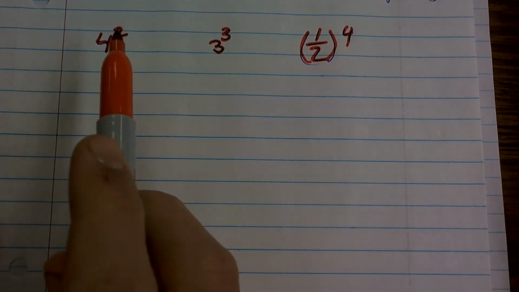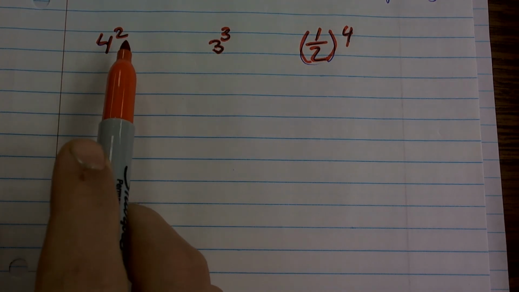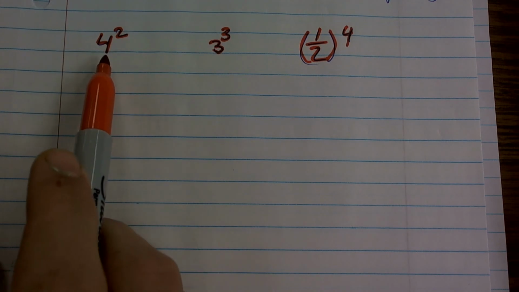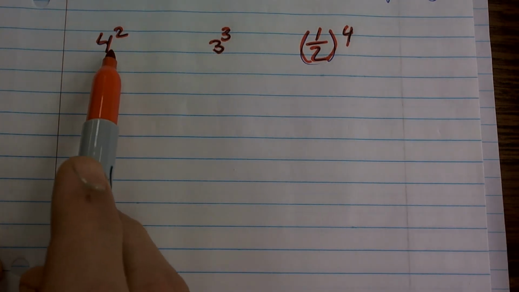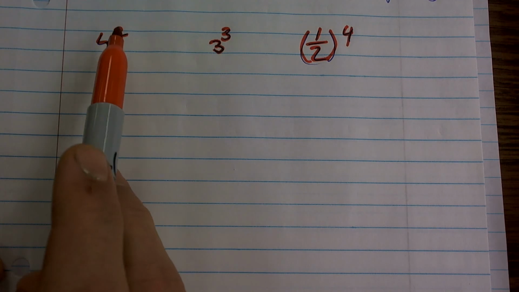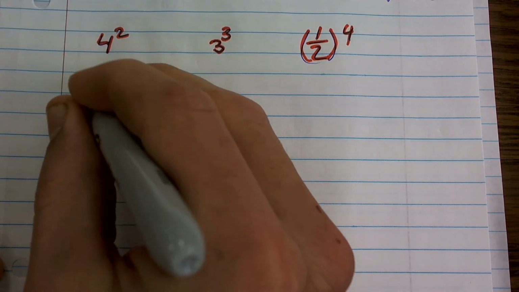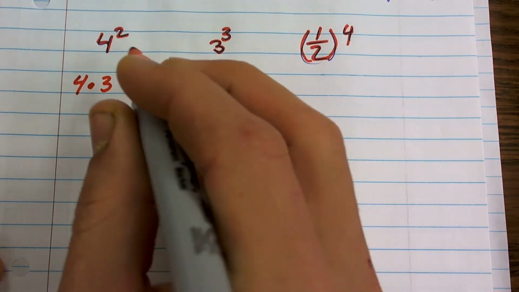to represent them. So what this says is 4 to the second power, as 2 is what we call our exponent or our power, and what this means is I am going to take 4 and multiply it by itself 2 times. So the way I can rewrite this is just be 4 times.